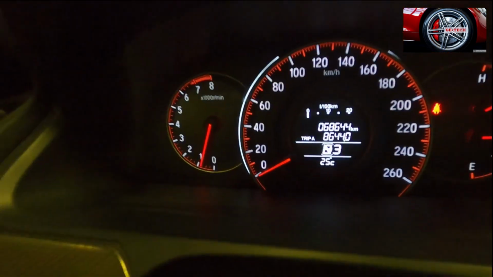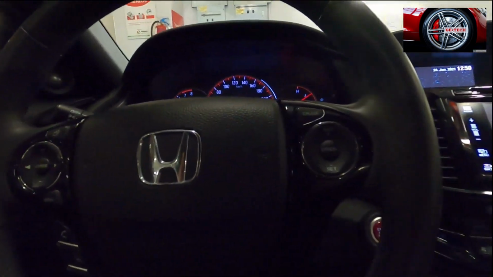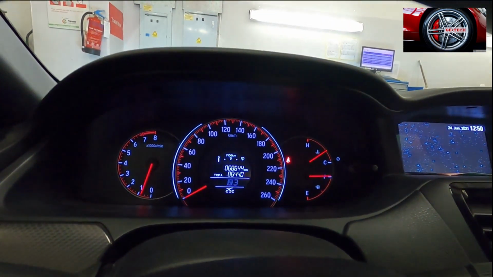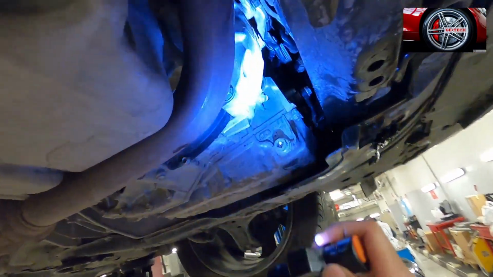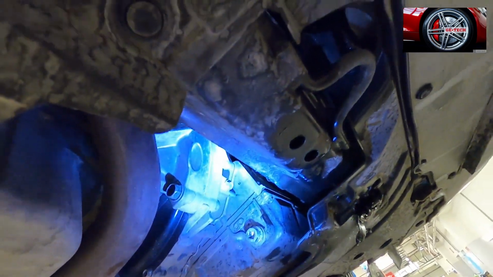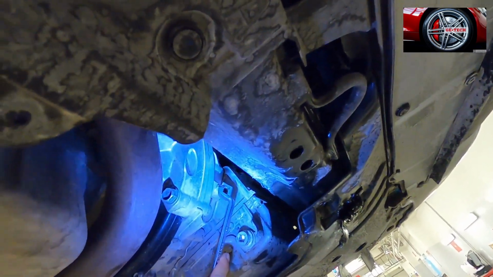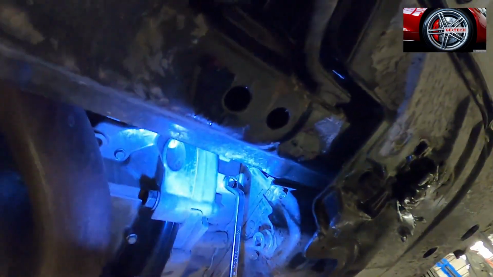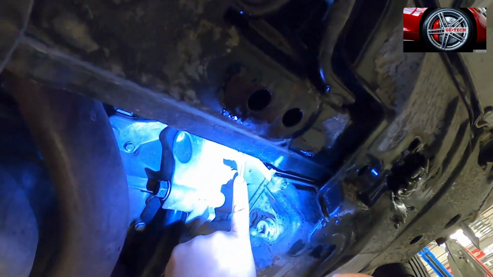So what we are going to do now is perform the stall speed test. But before doing anything, let's check first the transmission fluid level and condition. Since this was CVT, the transmission fluid level check hole is this one.